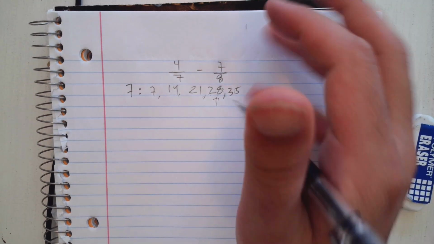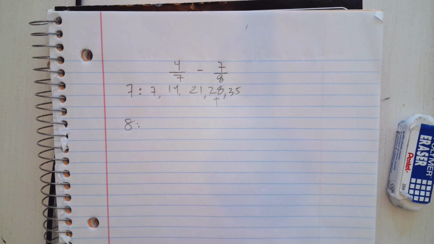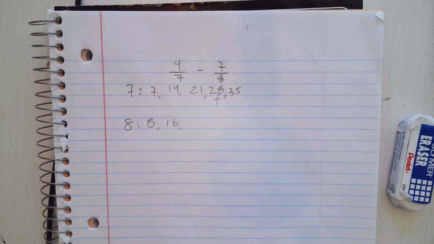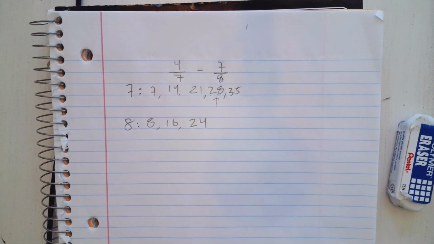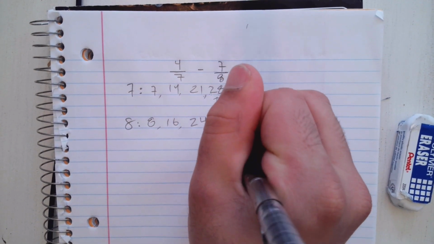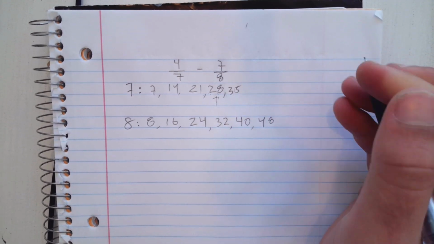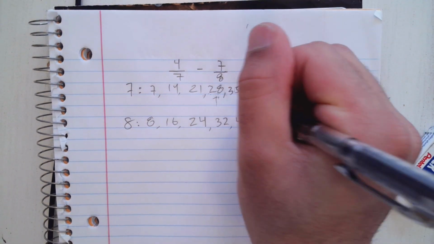Okay. And what are our multiples of 8? Okay, so do we have a common denominator in this list yet? No. Okay, so let's keep going with 7.